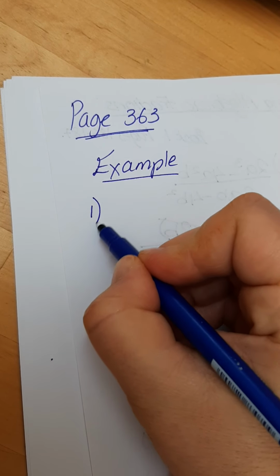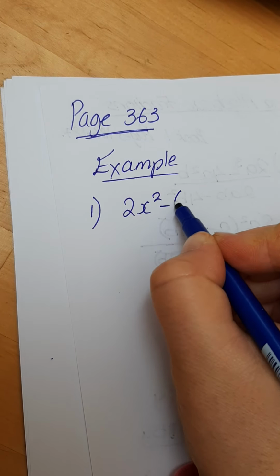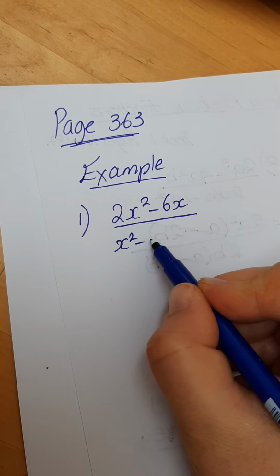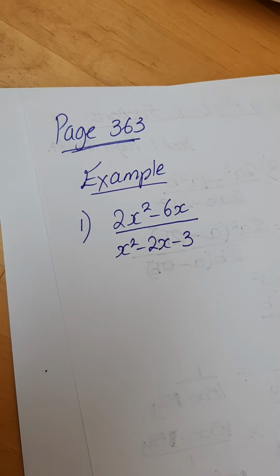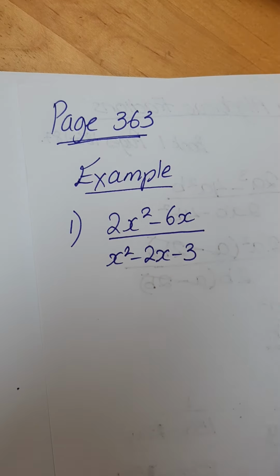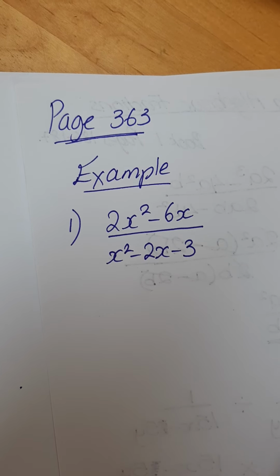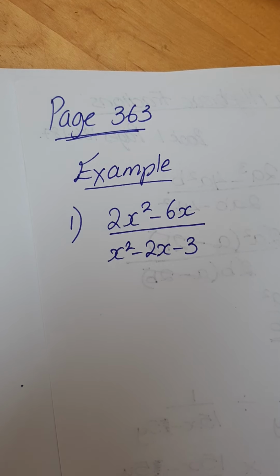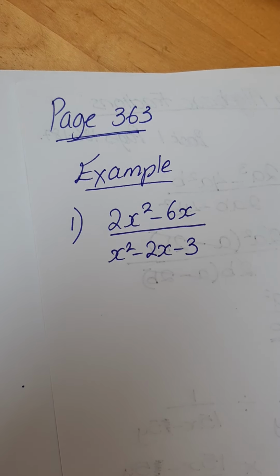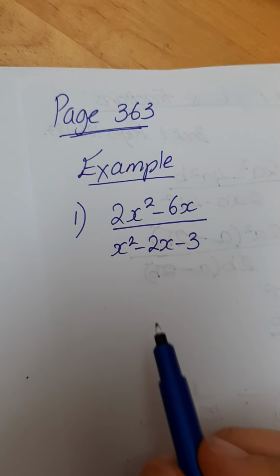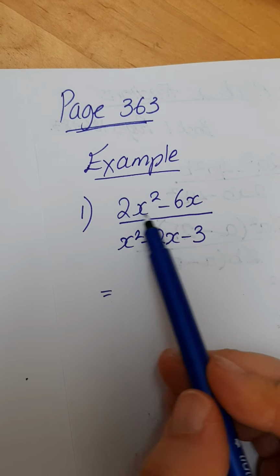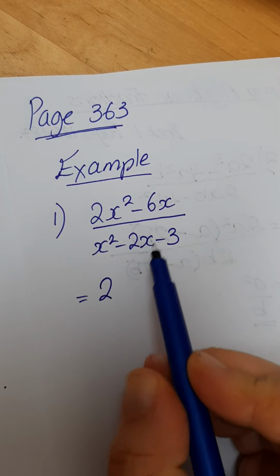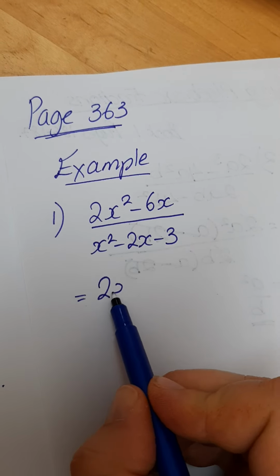Right, so the first example I will give you is 2x squared minus 6x over x squared minus 2x minus 3. So you can already see these are a little bit more difficult because it's not a common factor kind of question only. Firstly, we always look for common factors, and then we look for other things like, is it a quadratic? Is it a difference of two squares? We will continue here. So looking at the numerator, we can see there is a common factor here. There's a common factor of 2, and there's also a common factor of x.